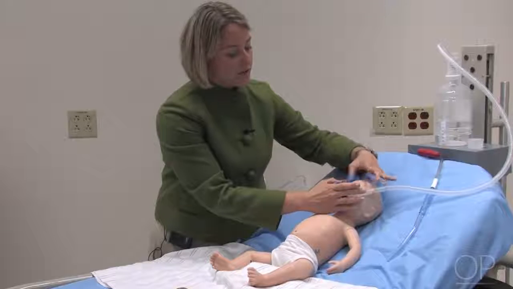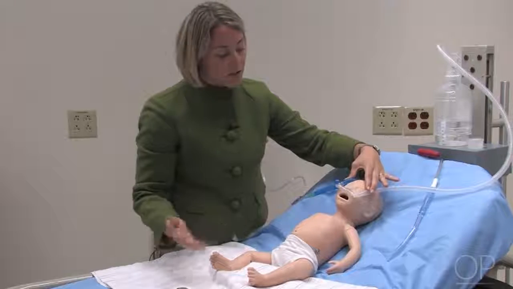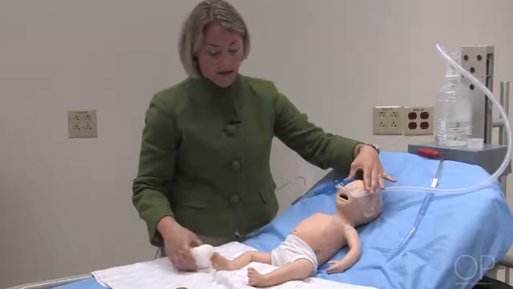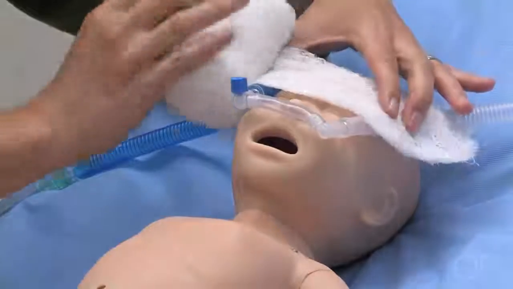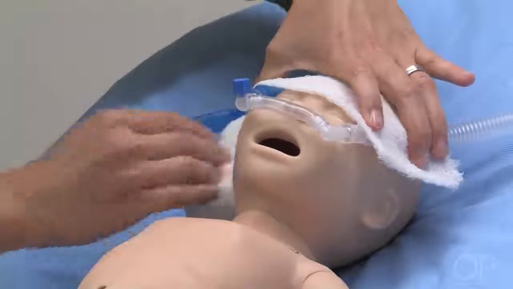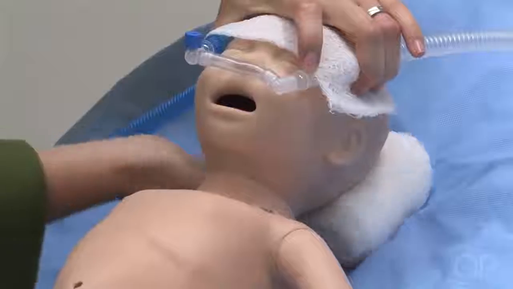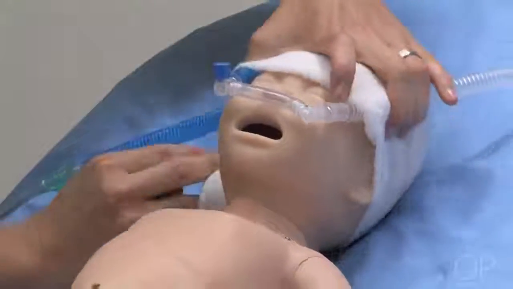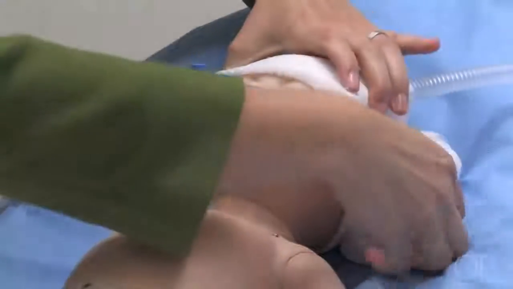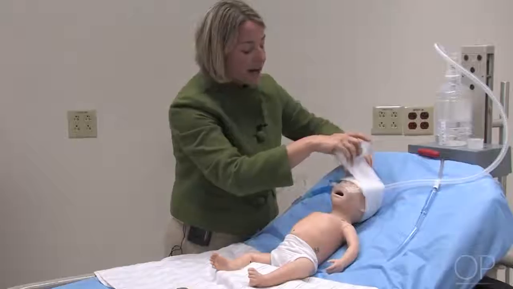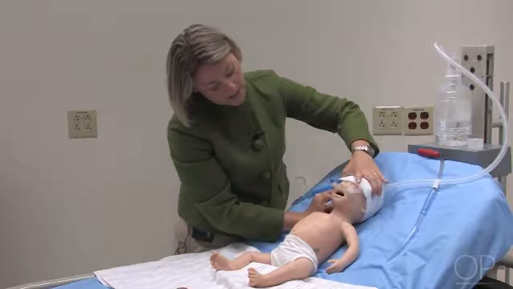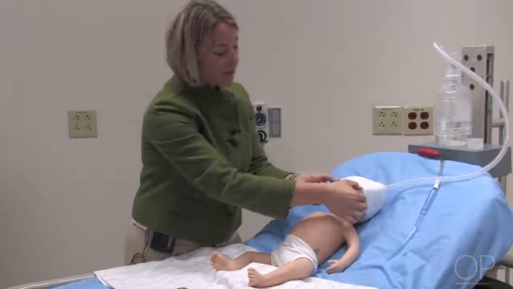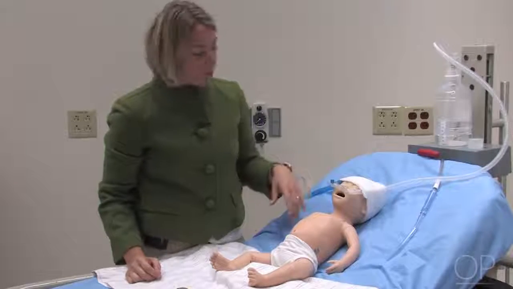And in order to secure the system to the baby's face, there are multiple ways we can do this. I'm just going to show you a simple way using some gauze. You can take the gauze and wrap it around the system and around the baby's head, ensuring that it's a tight fit. You want to make sure to avoid the eyes or the mouth, and you can cut that when it's finished. This should ensure that the system will stay in place and will not move too far from the baby.